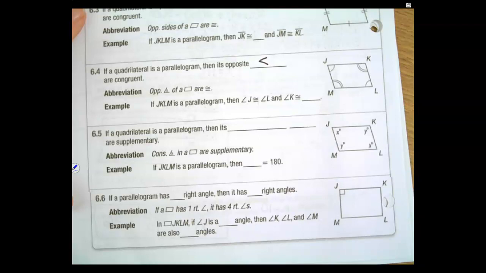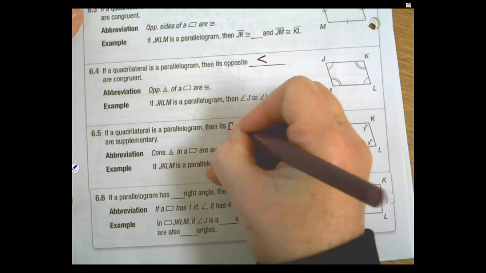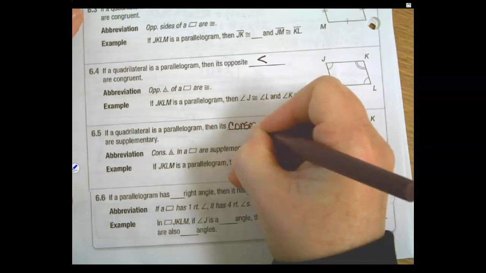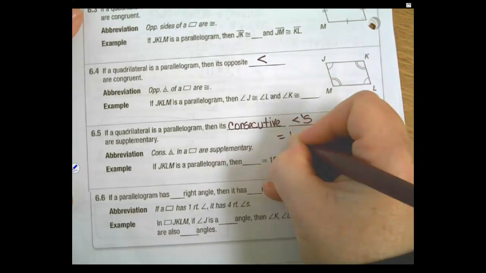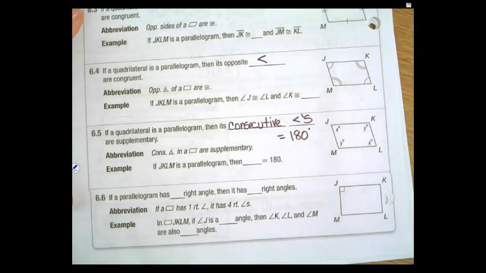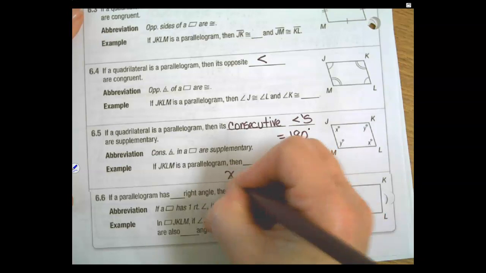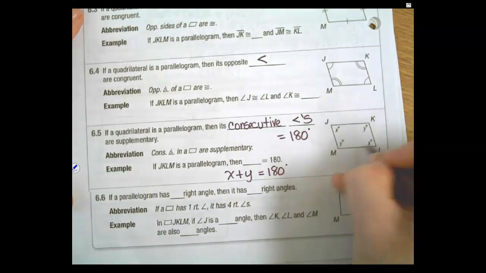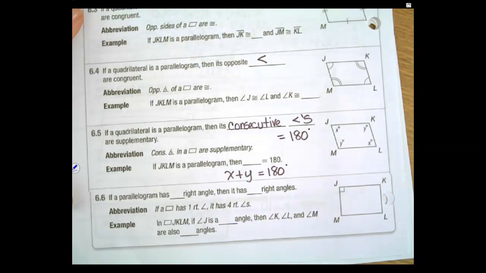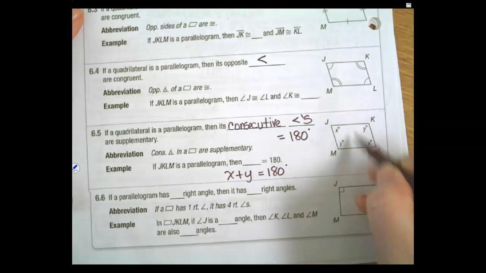6.5. If a quadrilateral is a parallelogram, then its consecutive angles are supplementary. Okay. So that means like x plus y would equal 180 degrees. This equals 360. We know that. A quadrilateral is 4 sides, so 4 minus 2 times 180 is 360. So that's why 2 of these, if these are the same, that means these 2 would be supplementary.